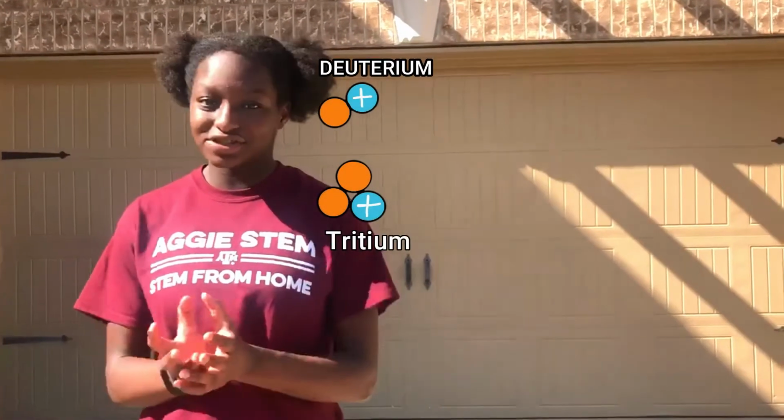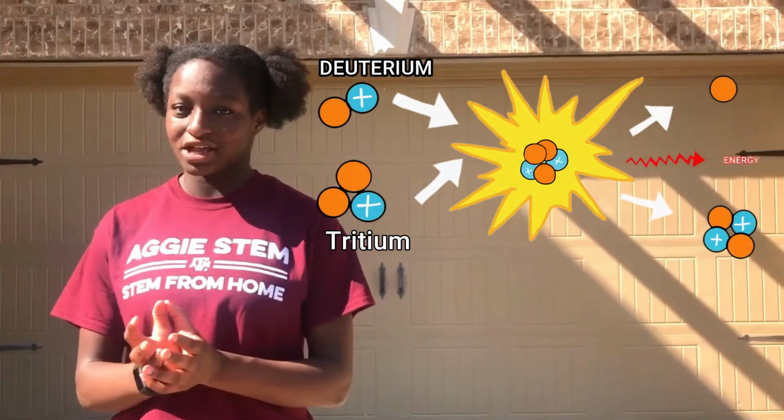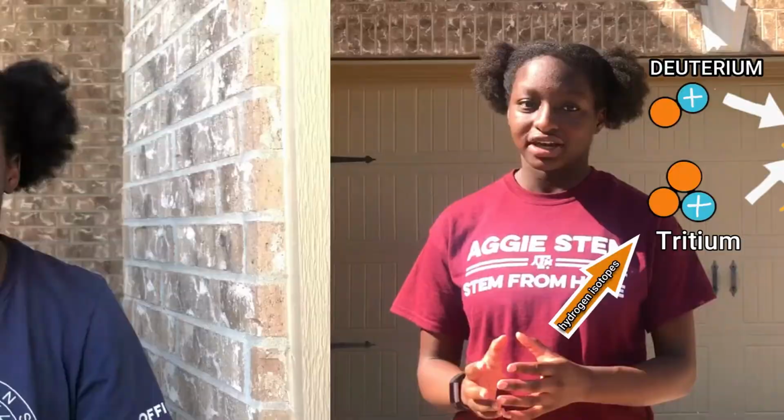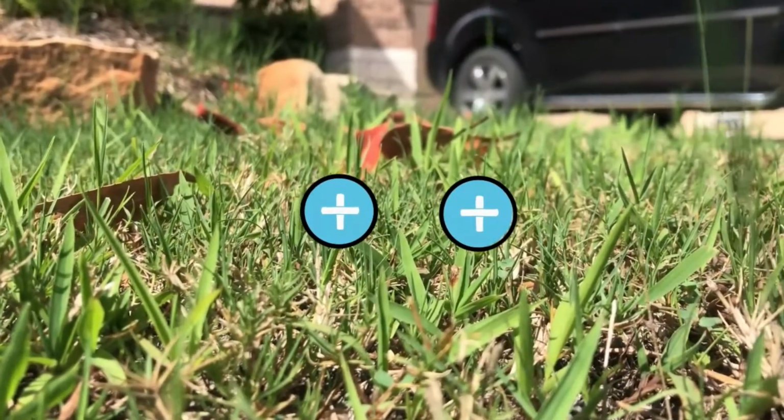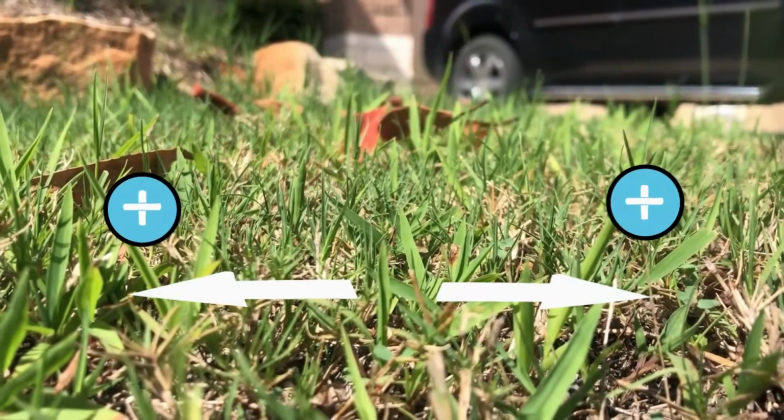Plasma or nuclear fusion is the process by which two protons fuse together to create a heavier atomic nucleus while giving off a lot of energy. But although this process seems simple, for it to actually happen on Earth, it requires extreme conditions. So protons have a positive charge. This makes them naturally repel other protons.